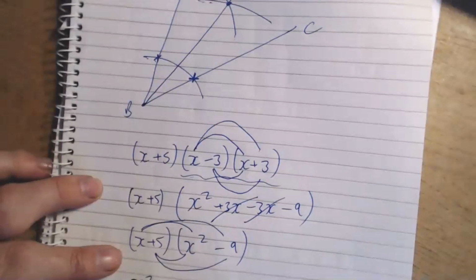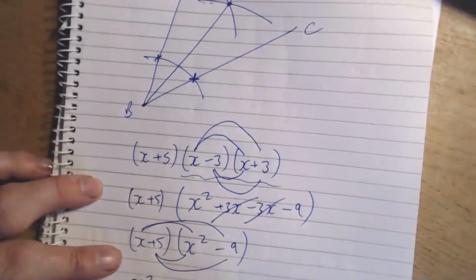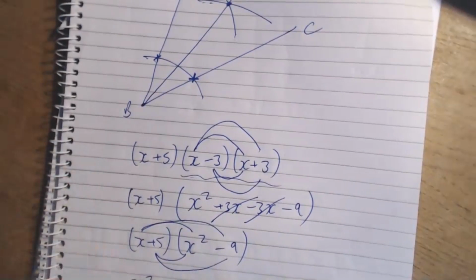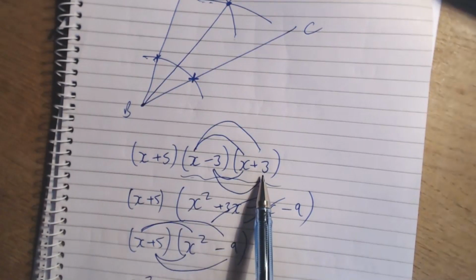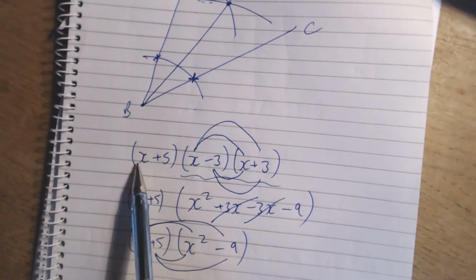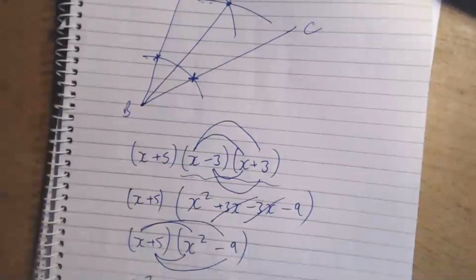I would personally put my x cubed, then my x squareds, then my x's, then my normal numbers. That would be your final answer. So it doesn't matter what order you do it. You just multiply out a pair of brackets completely, and then take that and multiply that by the other bracket. So hopefully that was fairly straightforward.